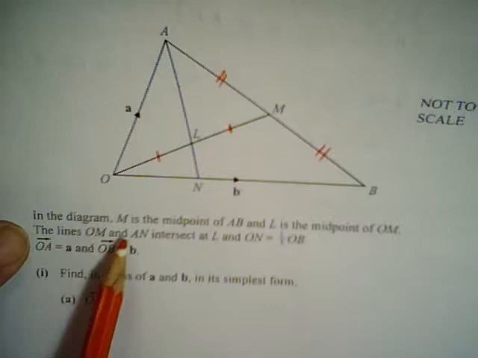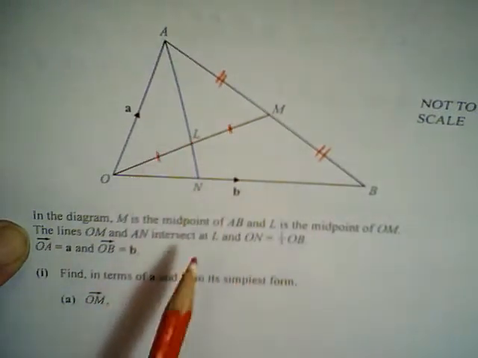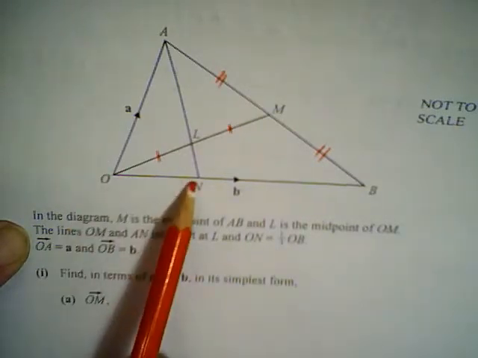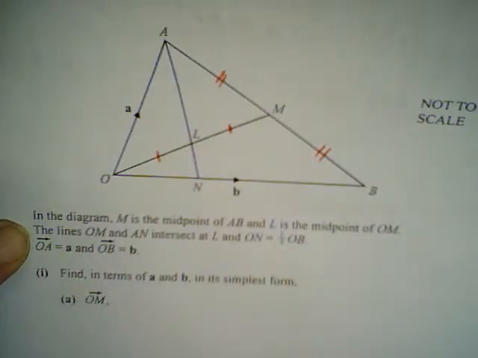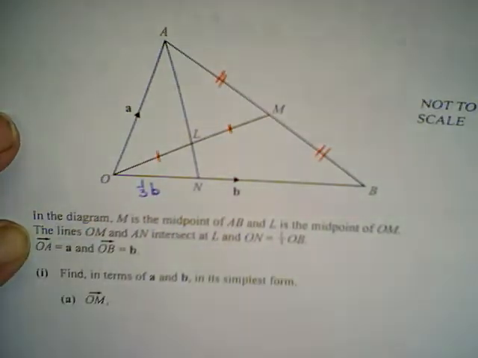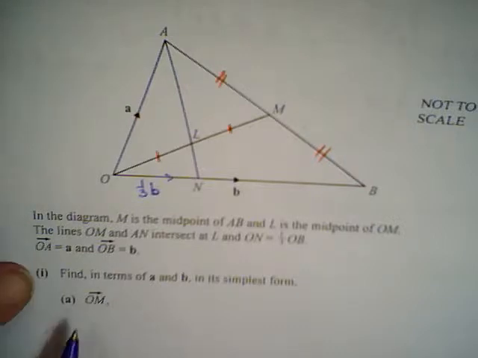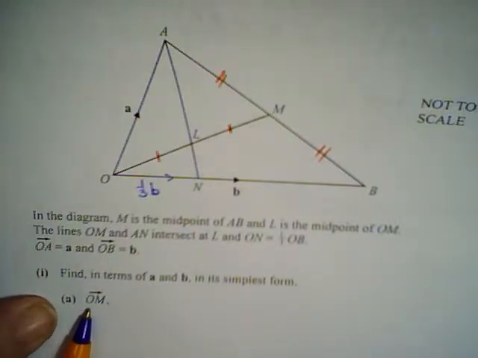The lines OM and ON intersect at L, and ON is a third of OB. So that little section is a third of B. In terms of A and B, in its simplest form, find OM.